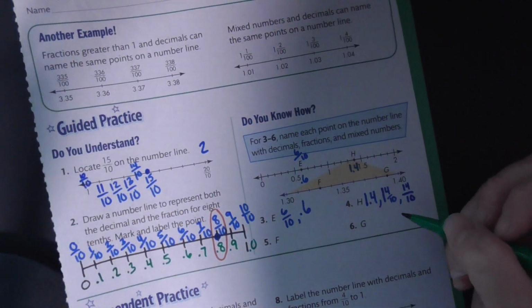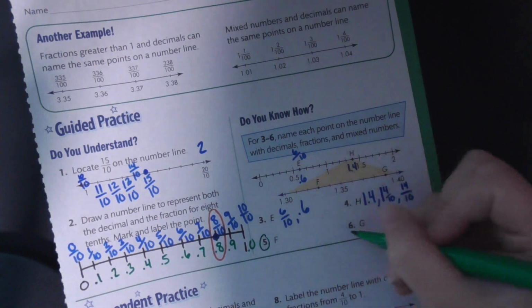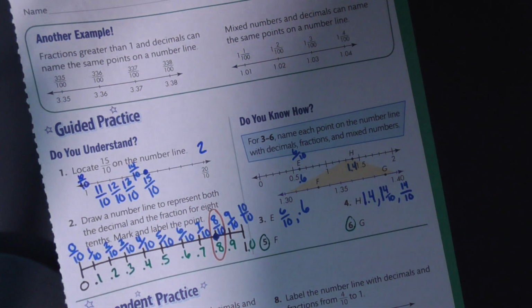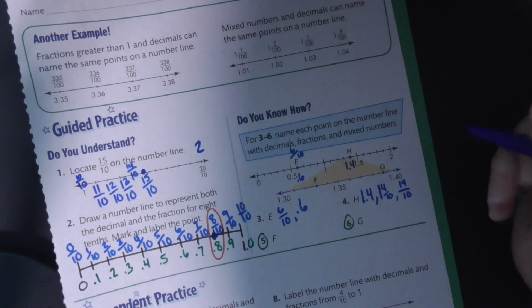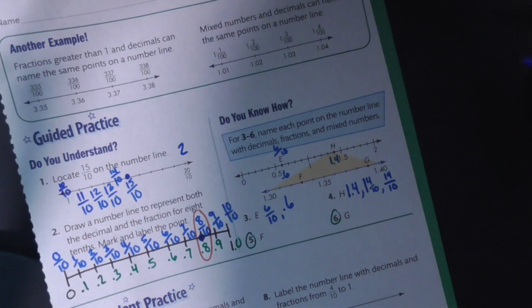I want you guys to go ahead and try number 5 and number 6 on your own. Unpause the video when you're ready and we'll do it together.